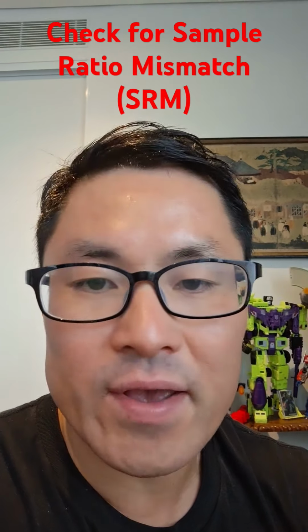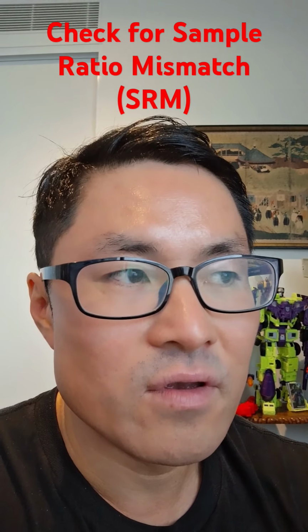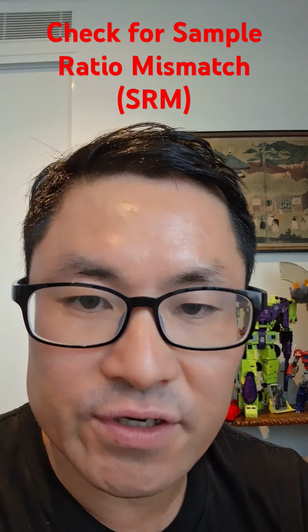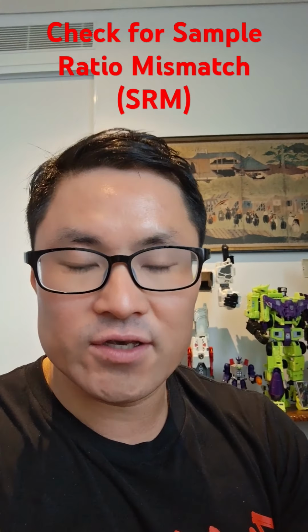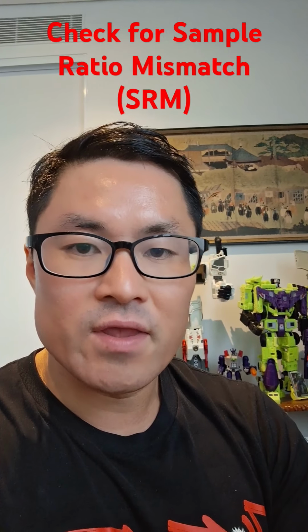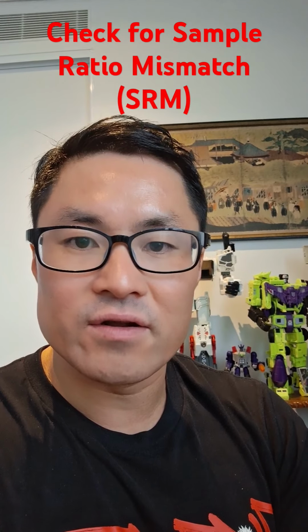And basically the SRM is a way to calculate whether the difference between the distribution of visitors in your A/B test is getting too big. And look, in reality, you're going to have a slight difference between the control and variation, but this alerts you to whether or not that is going to be an issue.